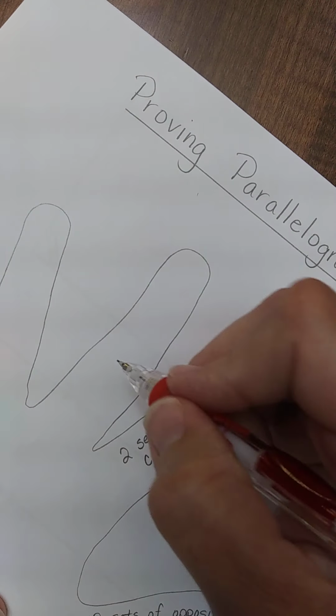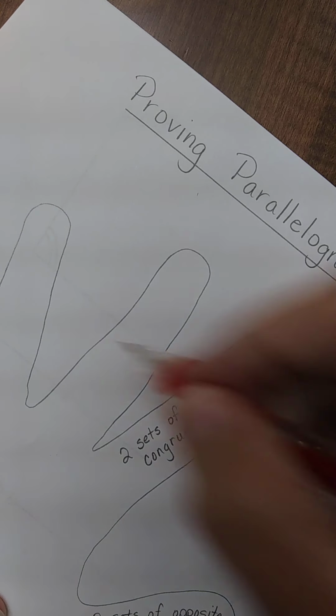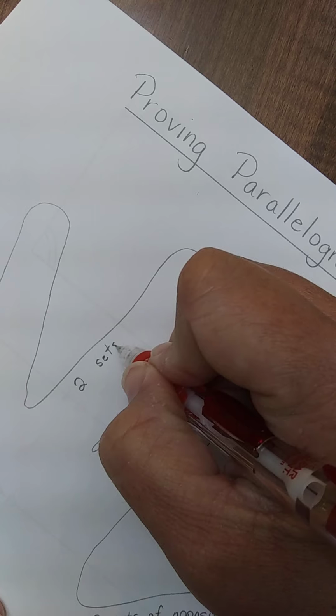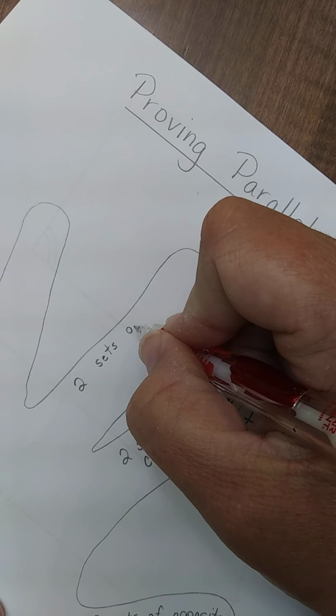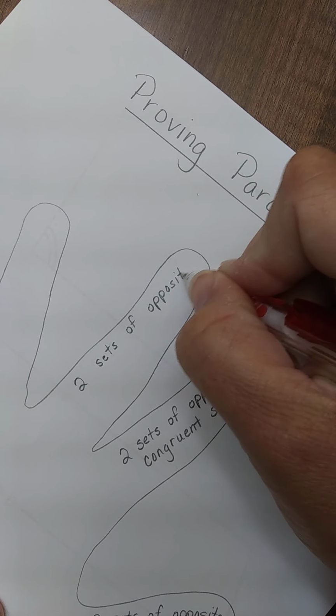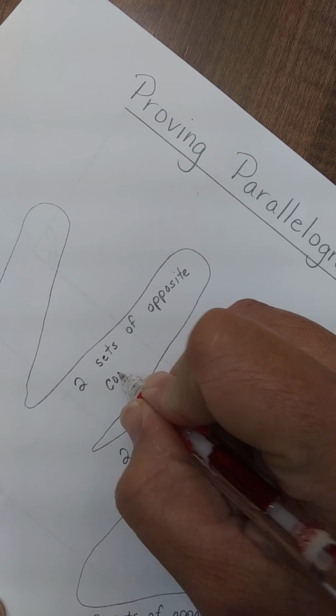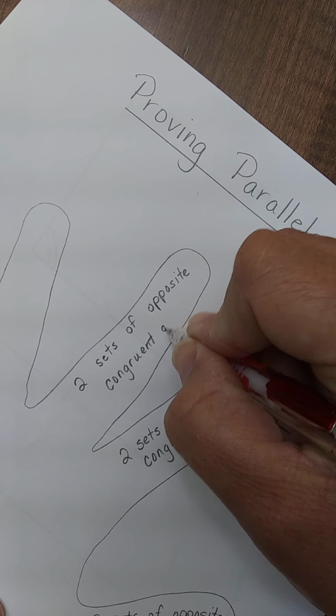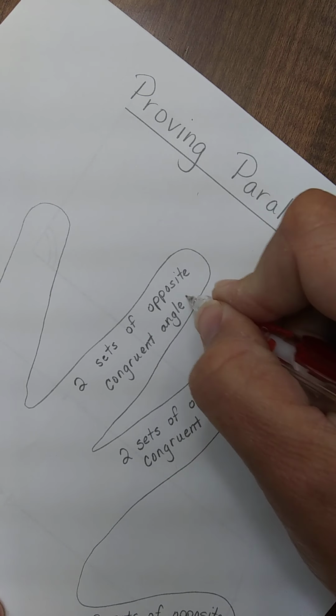Now the one that goes with that, the other one that people tend to remember, so these are the top 2, that's why they're the main 2 fingers here, it will be a parallelogram if you have 2 sets of opposite congruent angles.